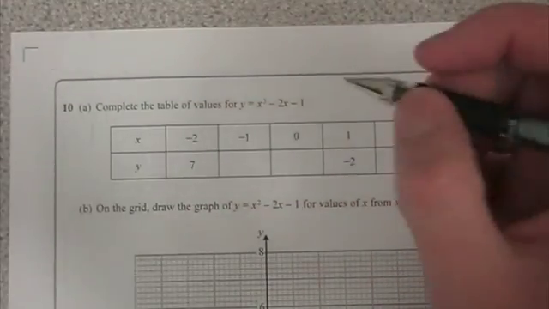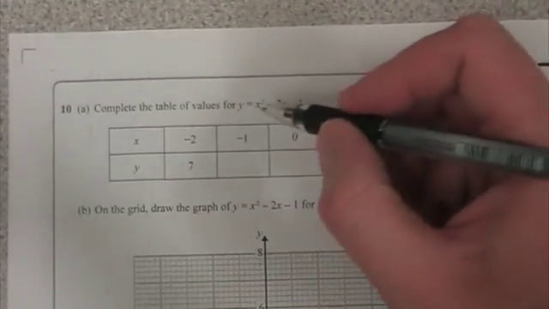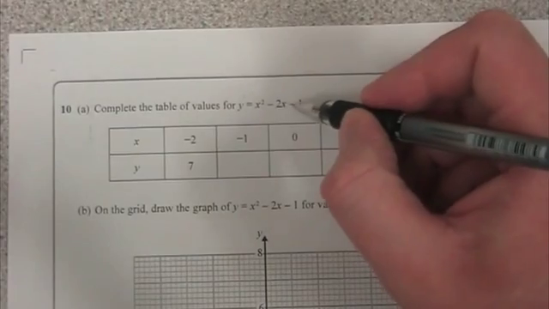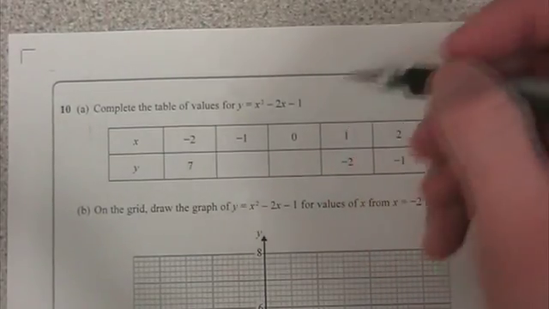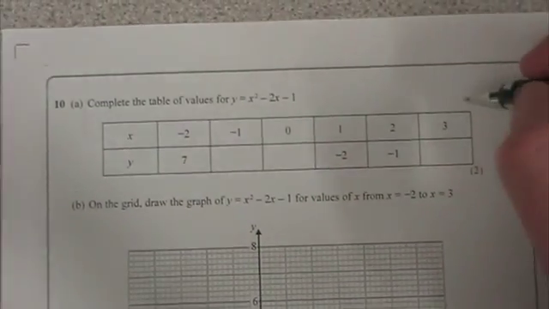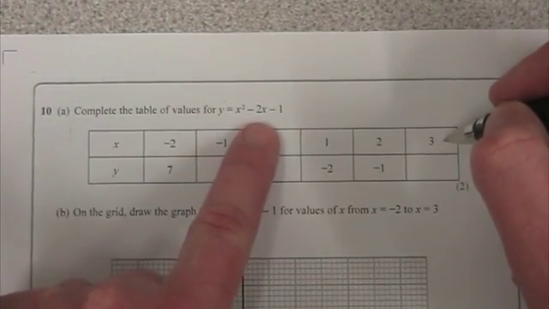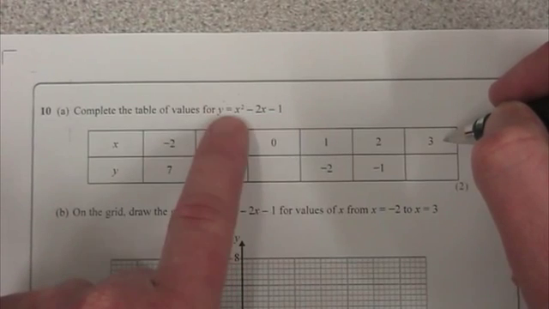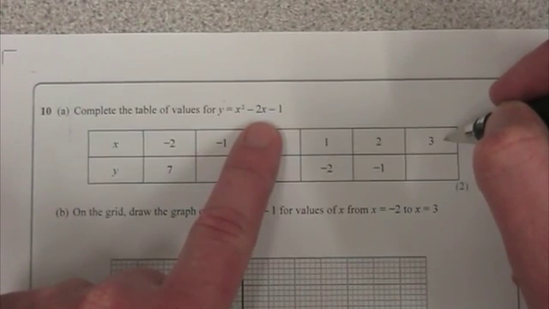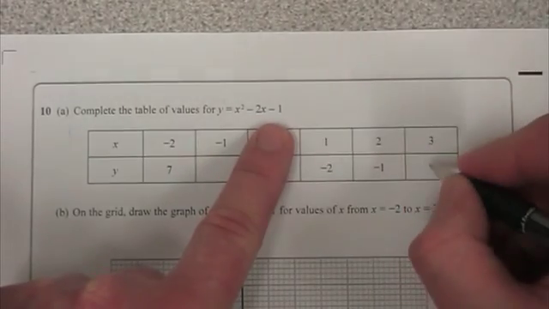Question 10. Complete the values for y equals x squared minus 2x minus 1. I've done most of them for us already. 3 squared is 9. Take away 2 lots of 3, that's 6. So 9 take away 6 is 3. Take away 1 is 2.